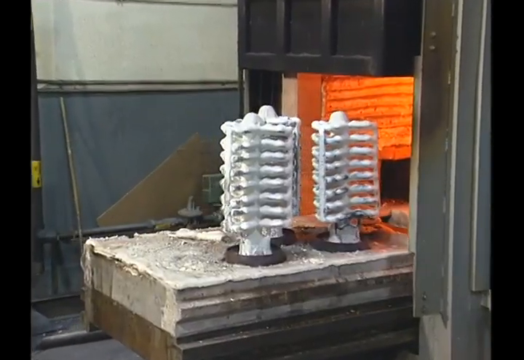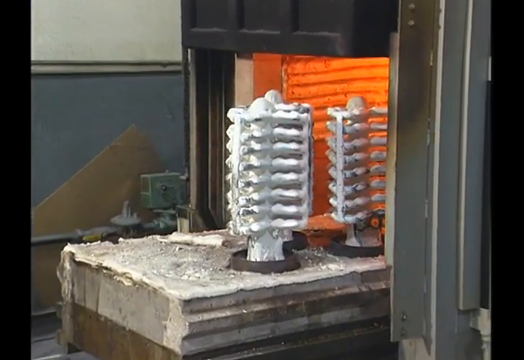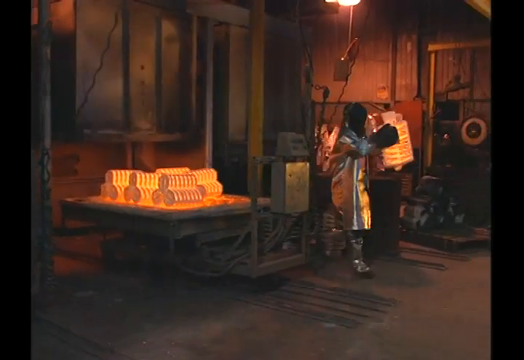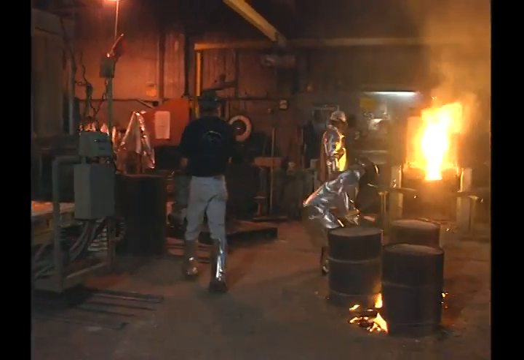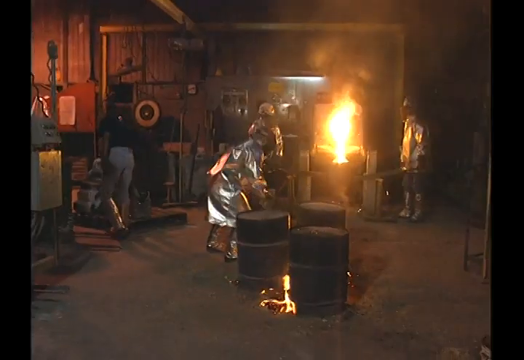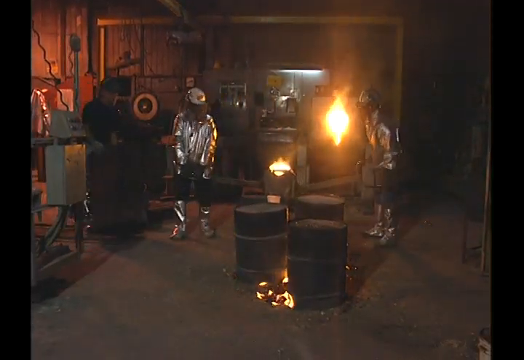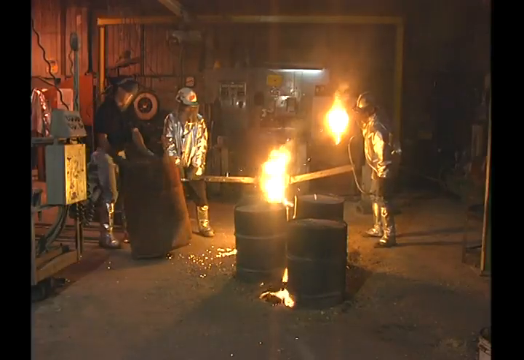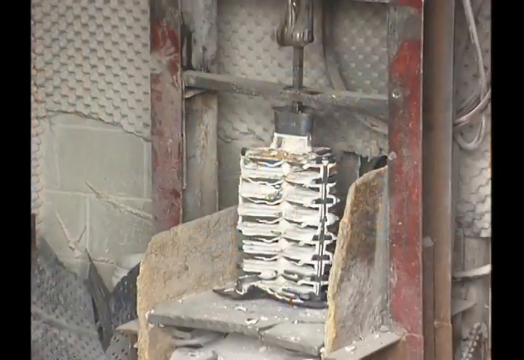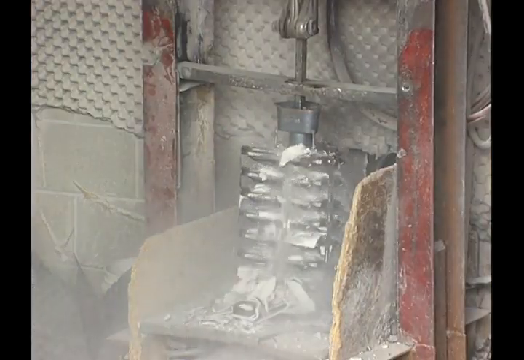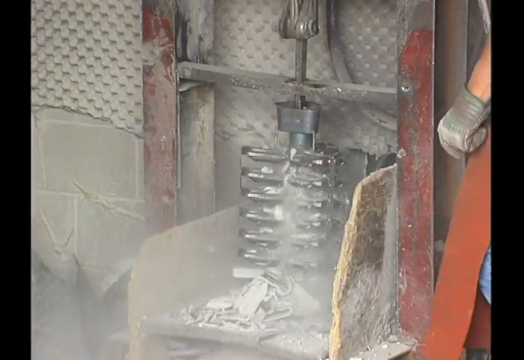The wax is removed from the mold by melt-out in a furnace or autoclave. Then the mold is fired to remove moisture, cure the ceramic, and to preheat it for pouring. Both ferrous and non-ferrous metals can be investment cast. Once the metal has solidified, the mold is broken and the casting removed.